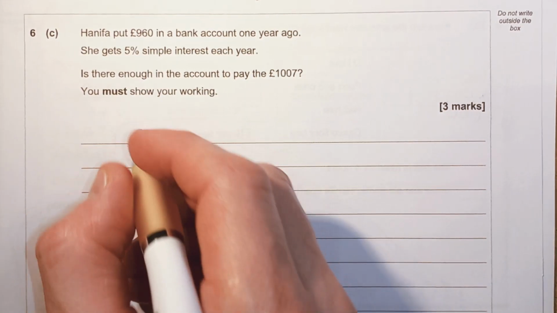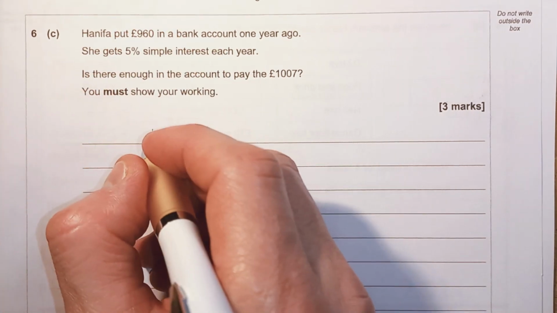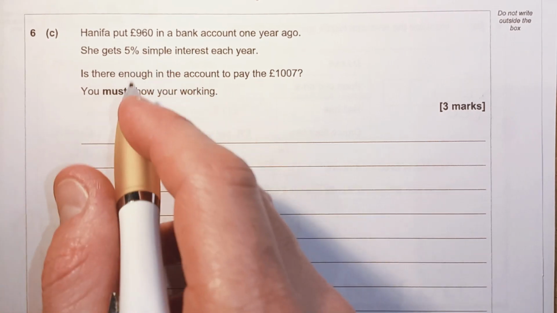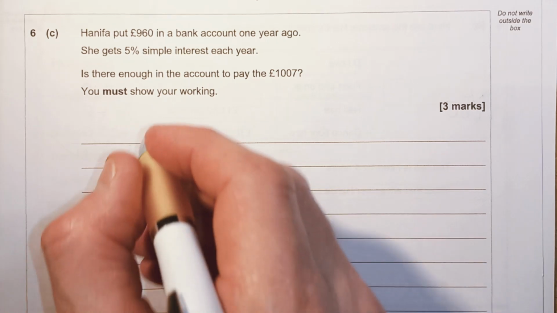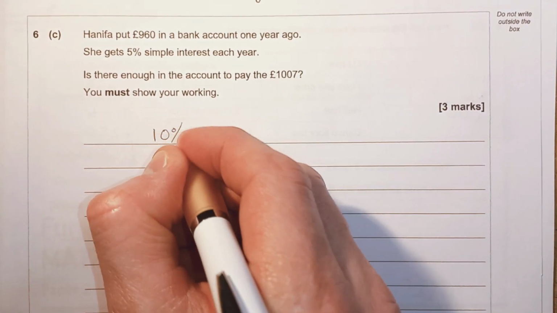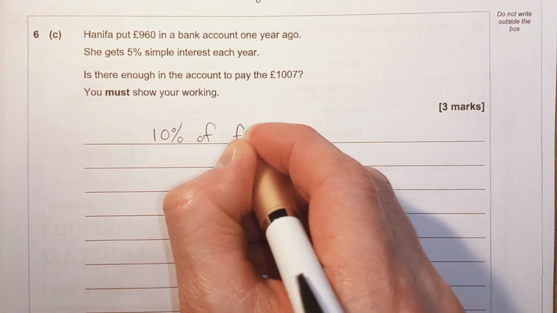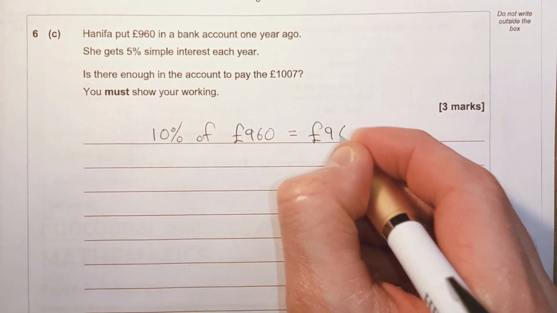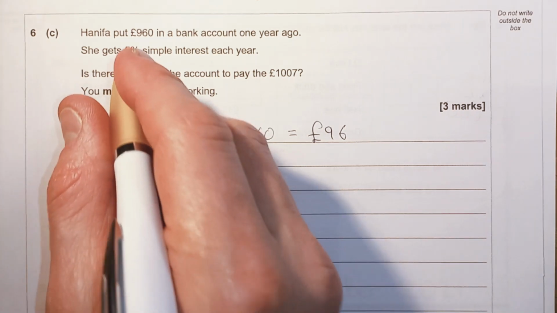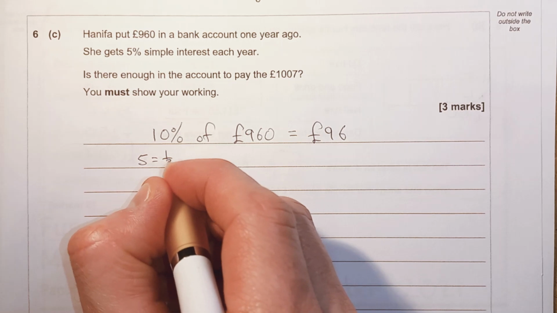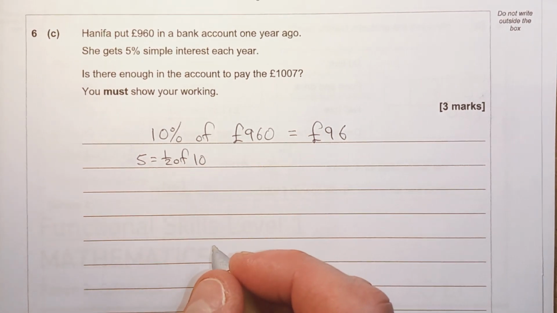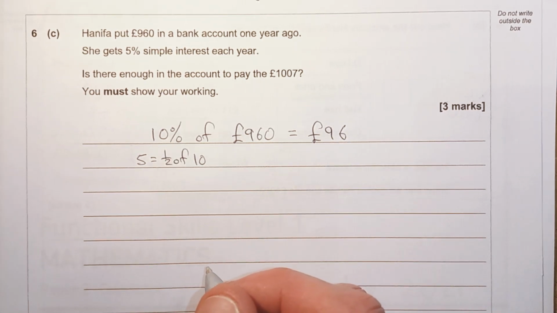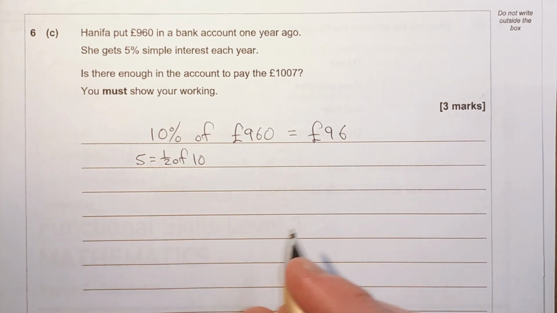So we want 5%. Well, I'm going to start off by saying, there's not a nice easy way, not without a calculator, to go straight for 5%. You could do 5 divided by 100 times 960, but that sounds a little bit messy. So I'm going to start off with 10% of £960. And if I want 10%, I just take off the 0. So that's £96. Well, 5% is half of 10%. So if we want 5% instead of 10%, we want half of £96.